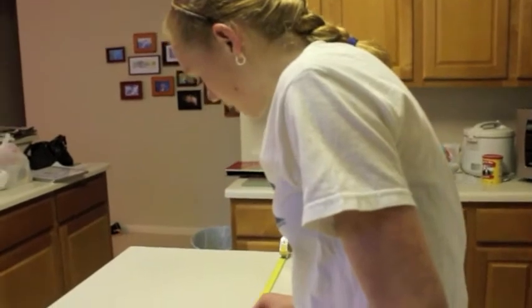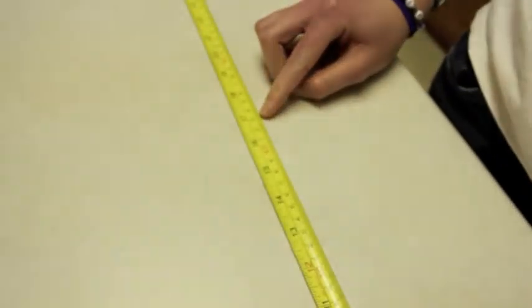Alright, so it was at 47, and now it looks to be at about 43. So this proves Charles' law. So Amelia, can you explain mathematically what happened during the balloon experiment?